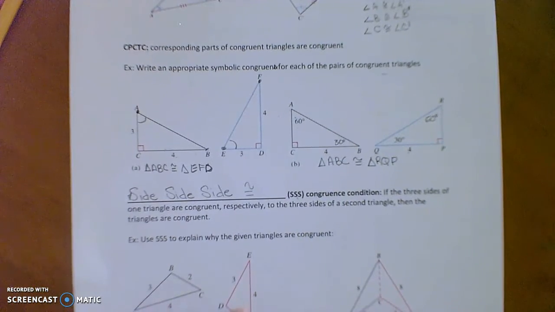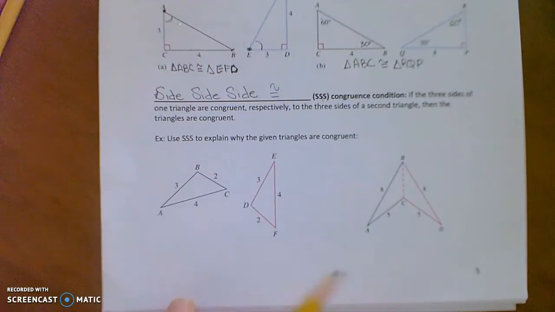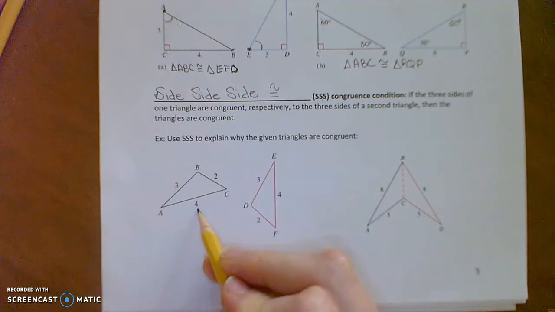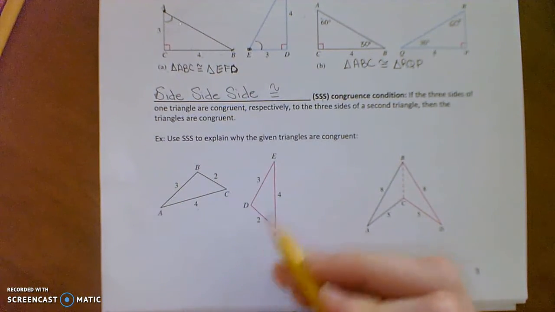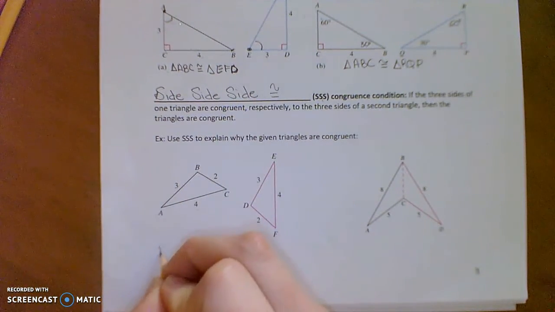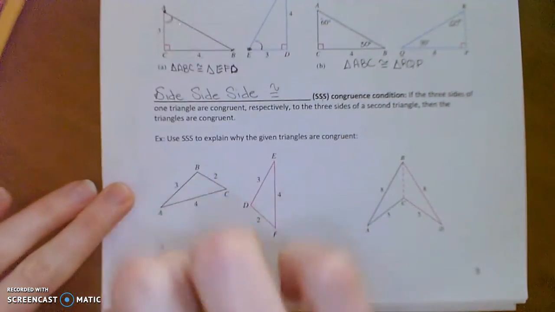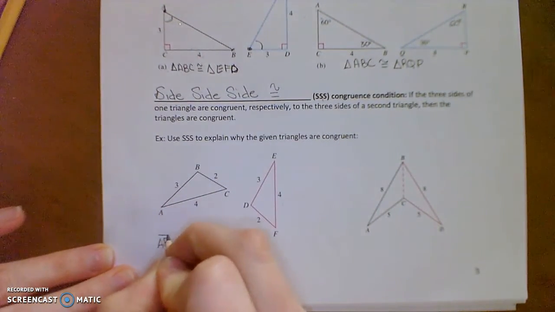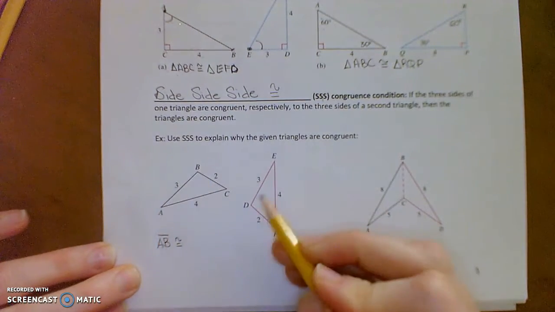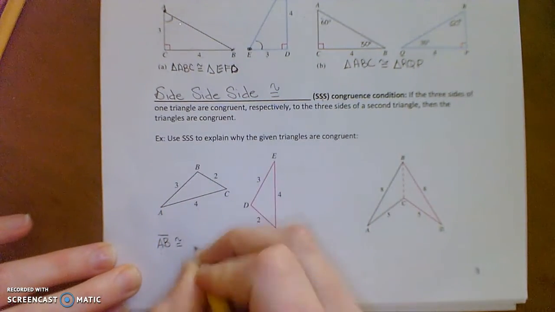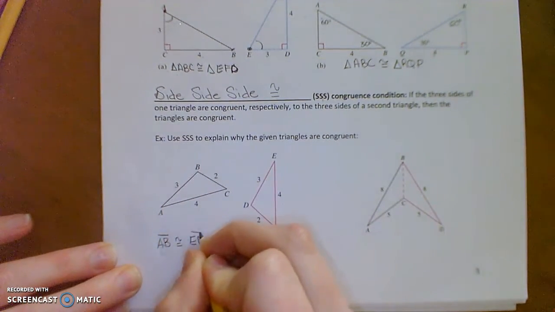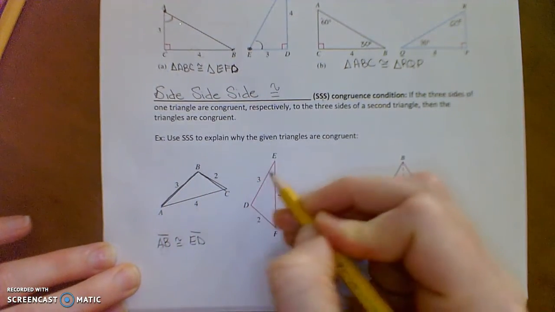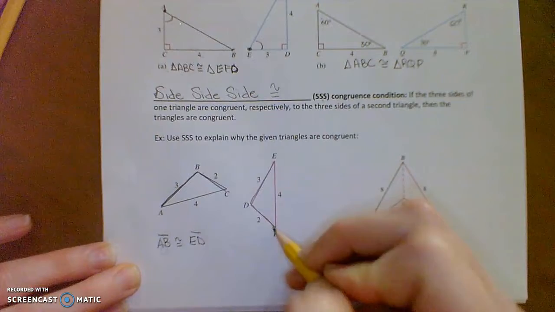All right, so let's decide, are these two triangles here congruent? Here my side lengths are 3, 2, 4, and I've got side lengths here 3, 2, and 4. So we'll say side length AB is congruent to ED. So I go from AB to BC, so I'm going to go from ED to DF.